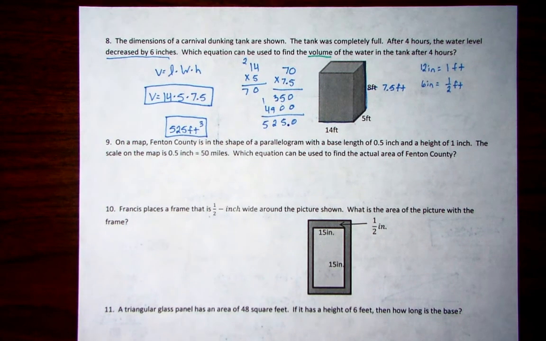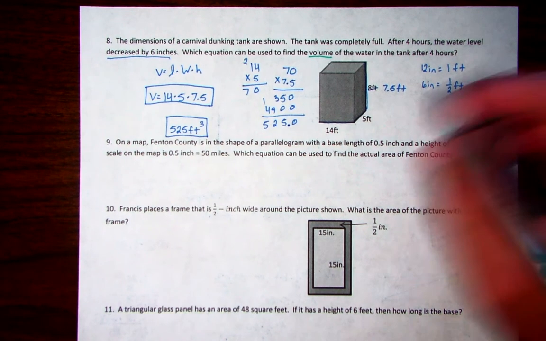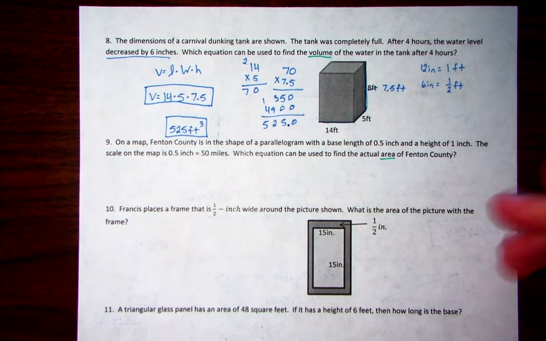All right, getting closer. On a map, Fenton County is in the shape of a parallelogram with a base length of ½ an inch and a height of 1 inch. The scale on the map is ½ an inch is 50 miles. Write an equation to find the actual area. So we have a parallelogram.